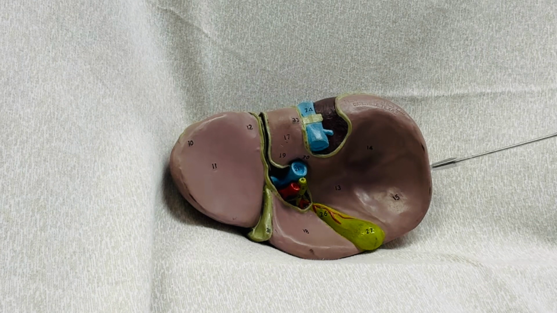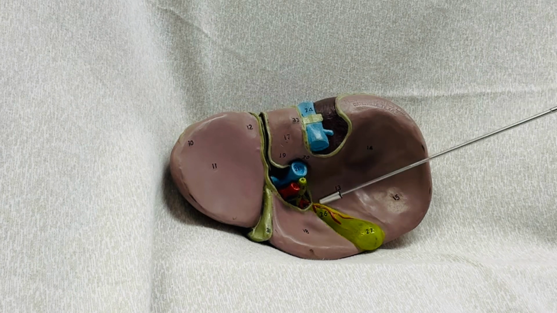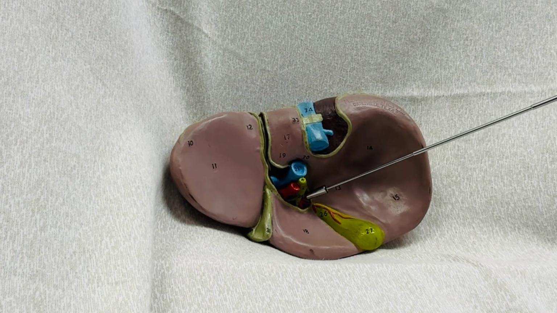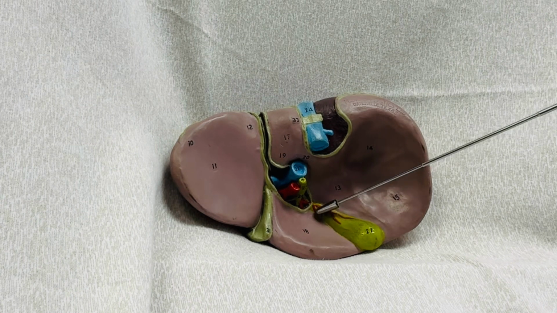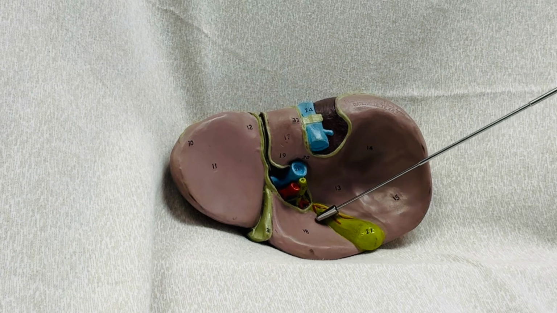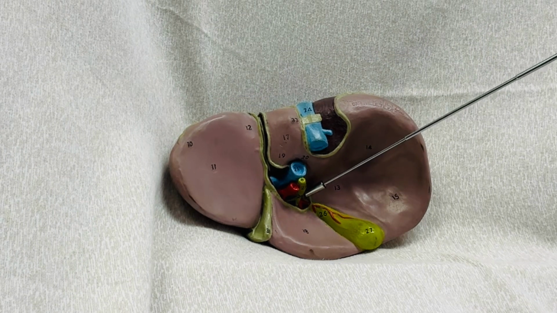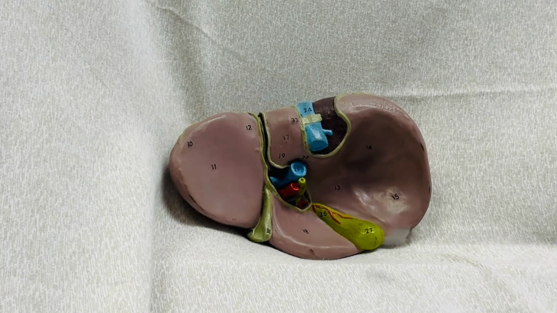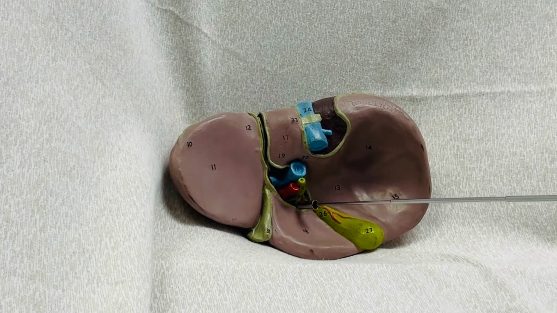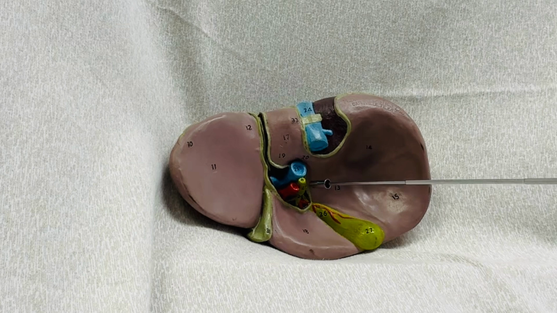When we take a look at the gallbladder, we can also see the cystic duct coming from the gallbladder here. So here would be that cystic duct. And then we've got the hepatic ducts over here. And then they're going to be joining to form the bile duct.